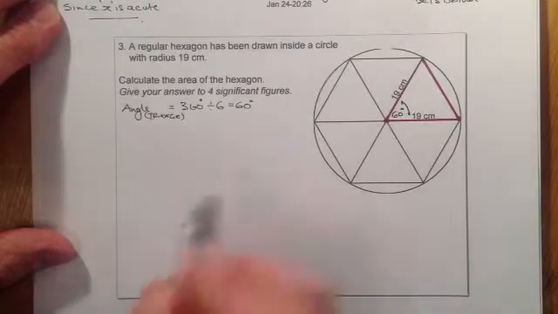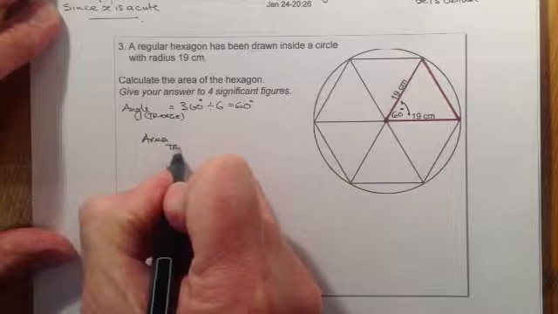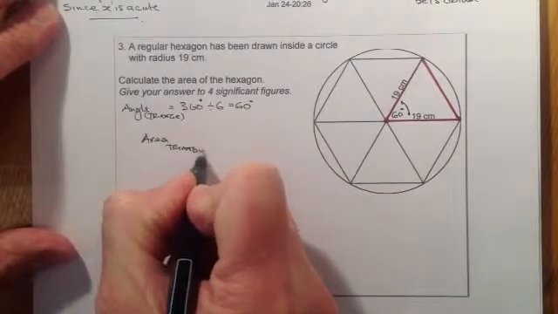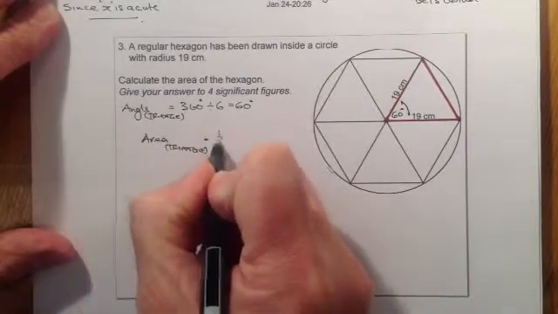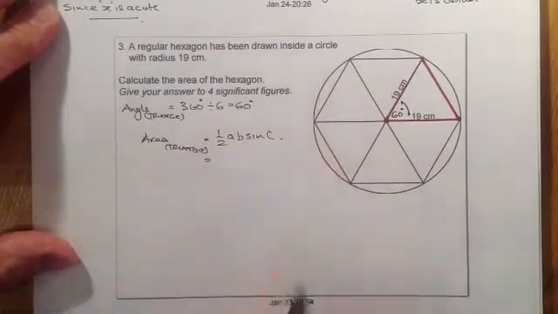Looking at my formula list, I'll find that the area of a triangle is equal to a half ab sine C. Let me label this triangle up.